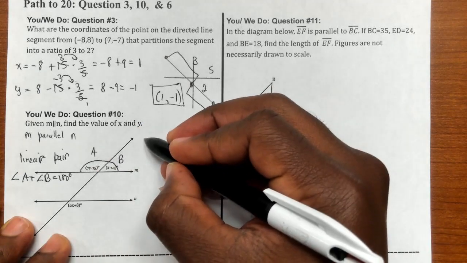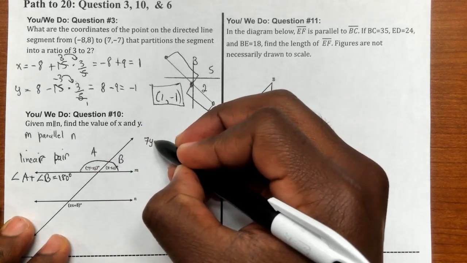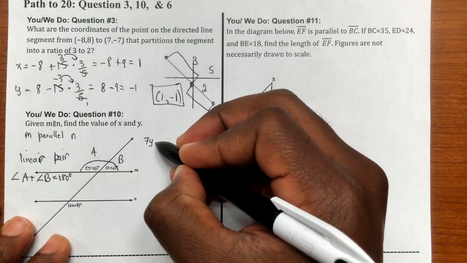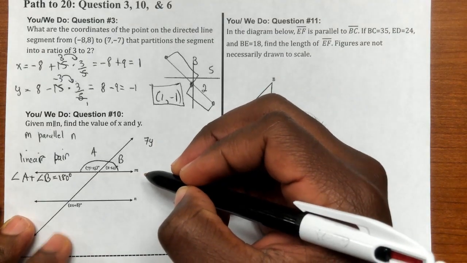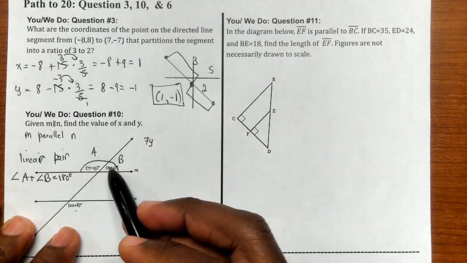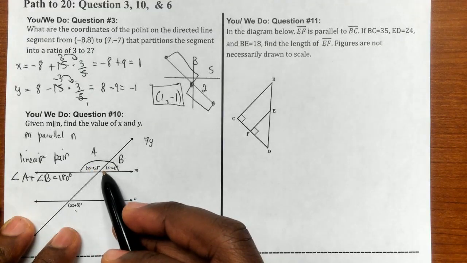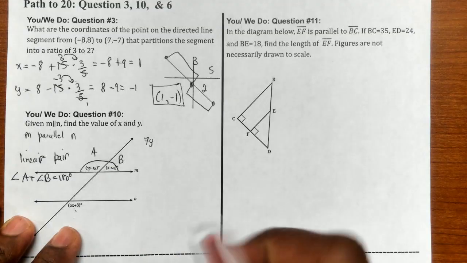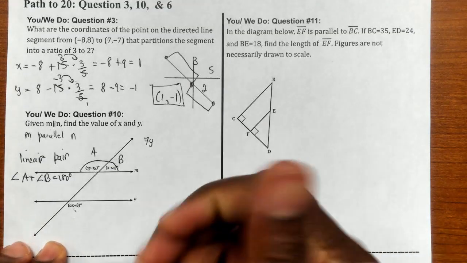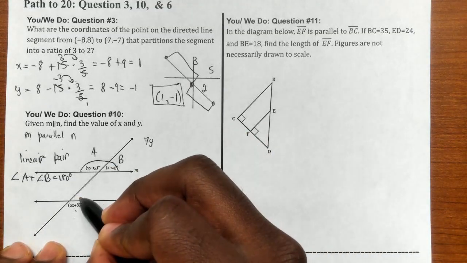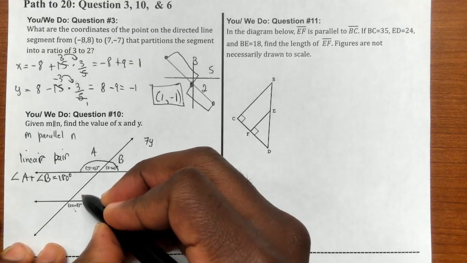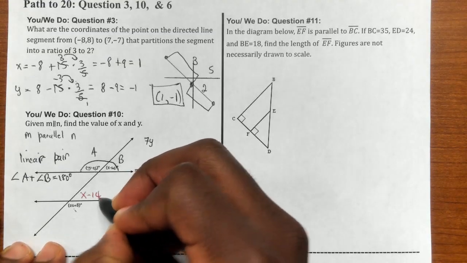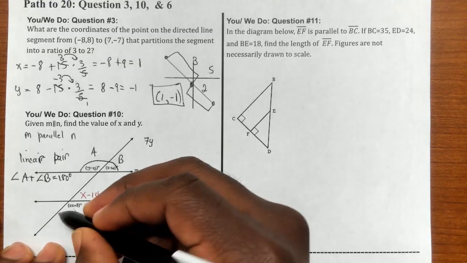So if I did 7y minus, oh well, we couldn't do that as yet. We can't do that as yet because again we don't know what the value of x or y is, okay? So I actually would have to use corresponding angles first. So actually this angle is in the same position as this angle, so this angle is also x minus 14. So then now I would have to use the linear pairs right here.